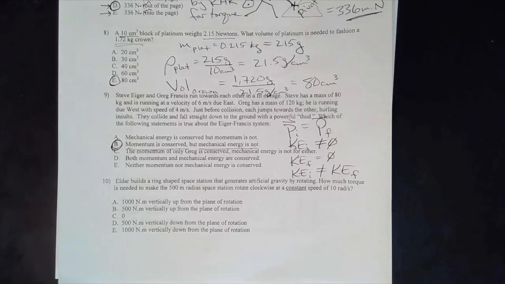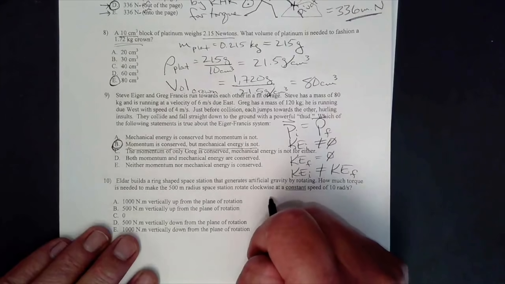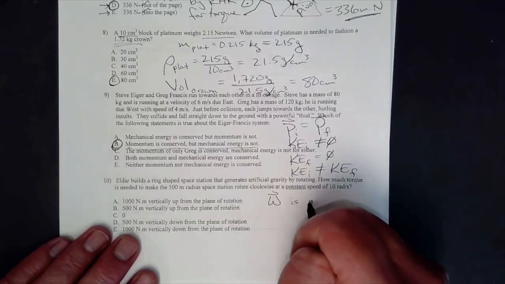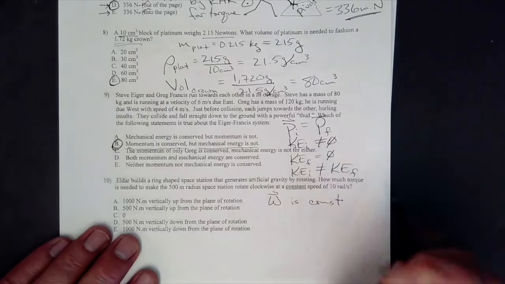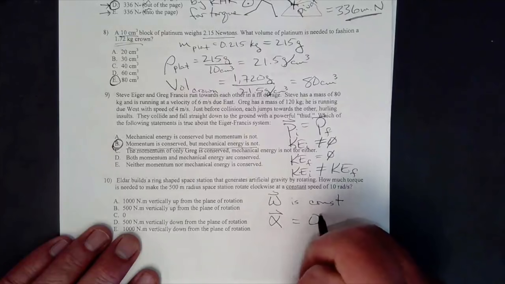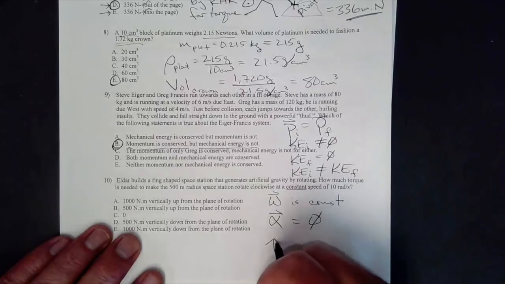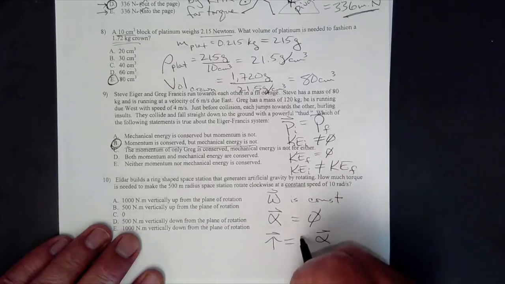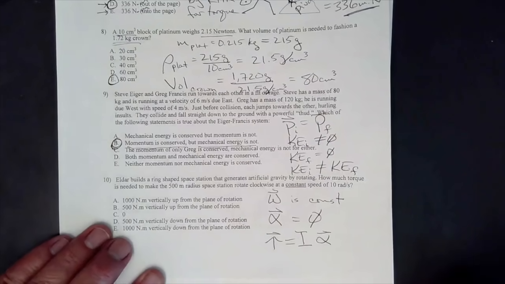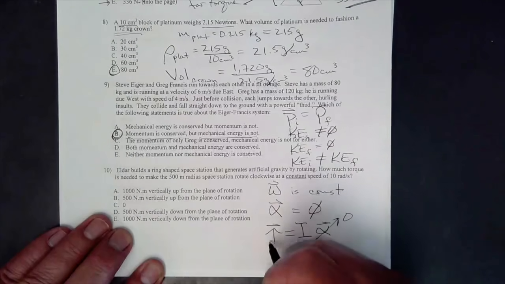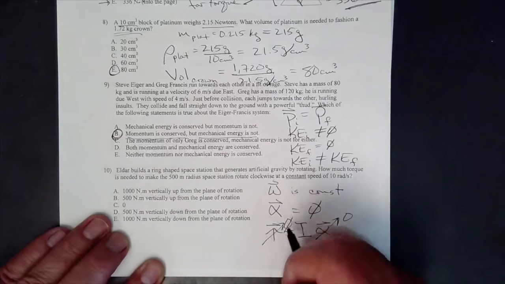Well, if omega is constant, then alpha is 0, and we know that torque is proportional to alpha, with that proportionality being the moment of inertia. And so if this is 0, then this must be 0. So the answer in this case is C, 0.